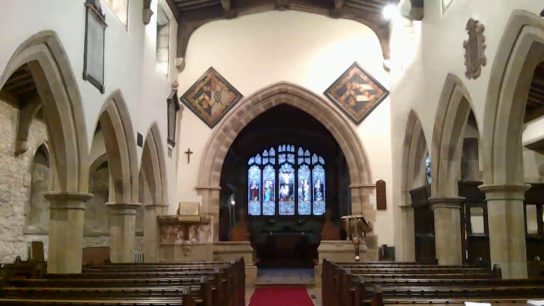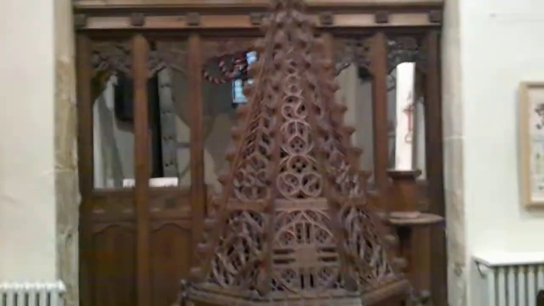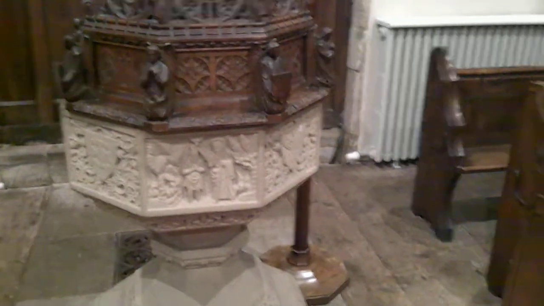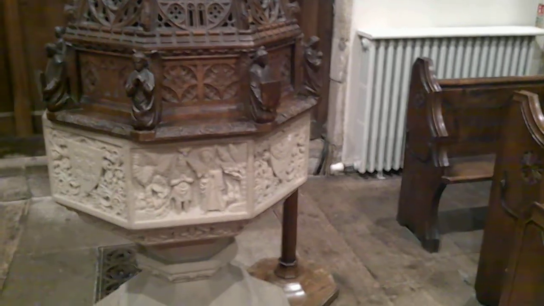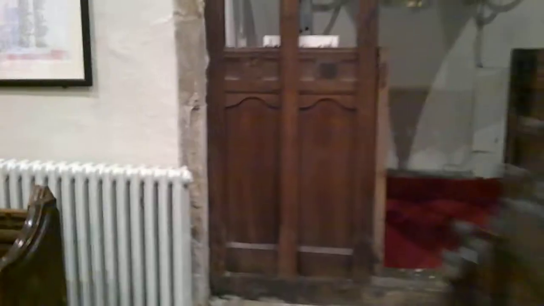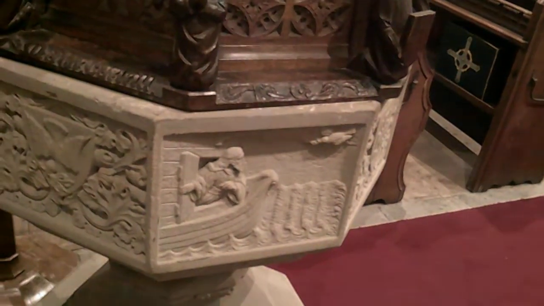So we'll start with the font. The font, again, is Victorian. A nice font, there we are, that's the cover. You can see behind it the tower and the ringing chamber, and here it's carved, you've got the baptism of Christ, quite late Victorian by the look of it, if not early 20th century. I'm not very keen on the design, but there we are. Types of baptism: Noah and the Ark. The Ark is a type of baptism, and there we are.